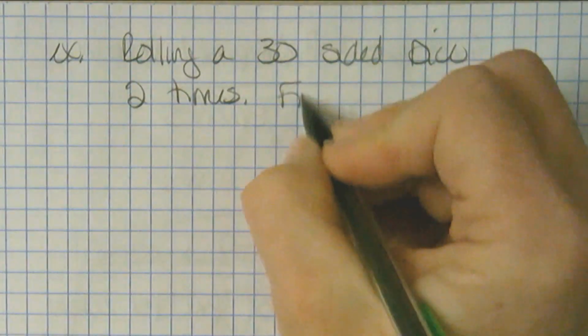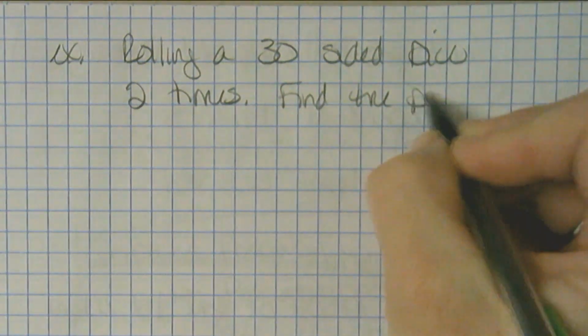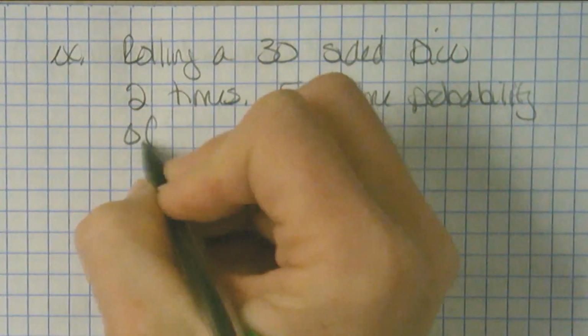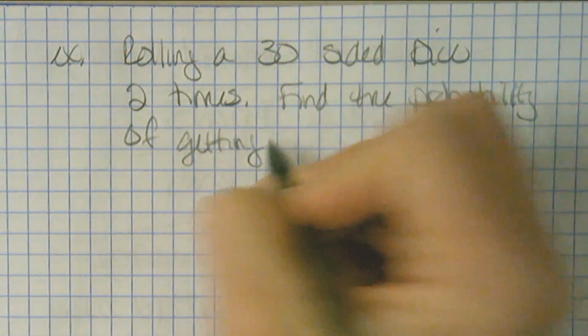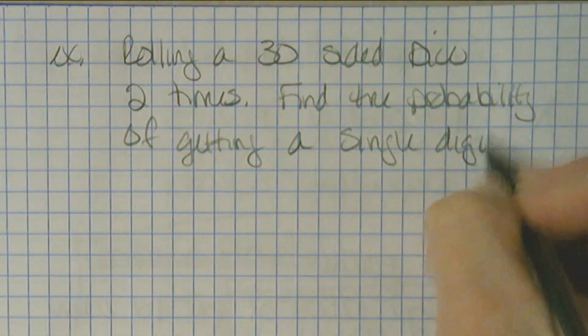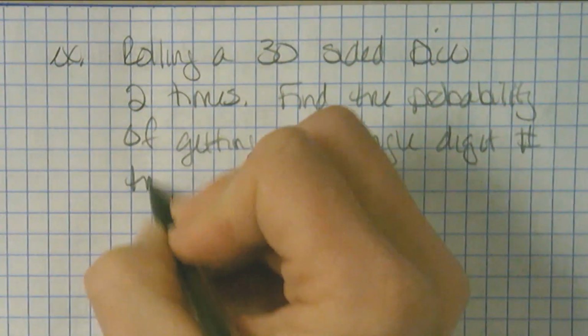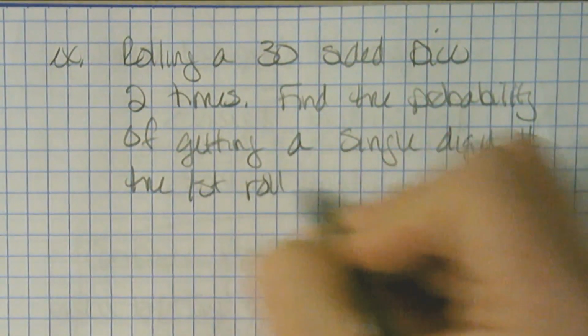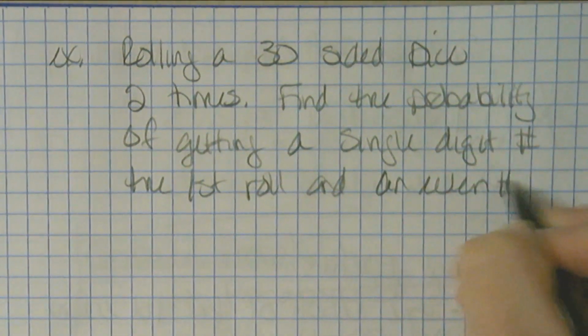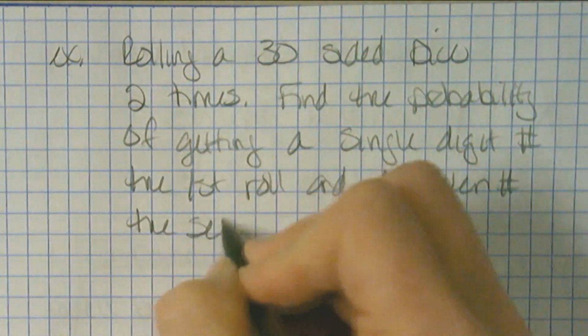We want to find the probability of getting a single-digit number on the first roll, and an even number on the second roll.